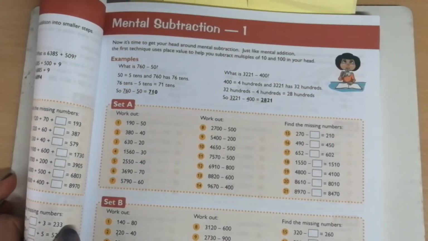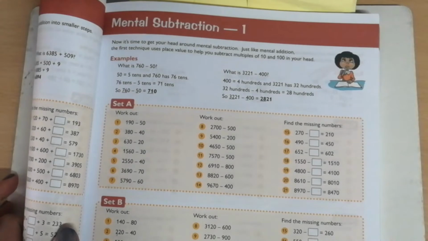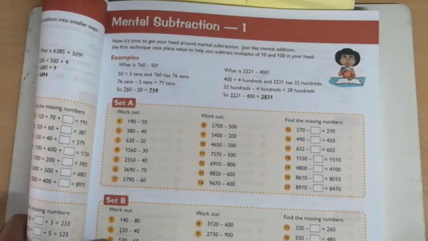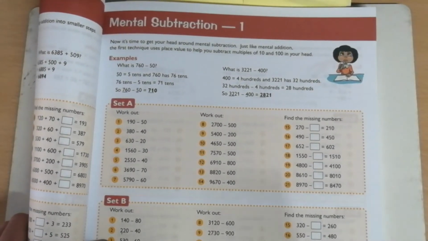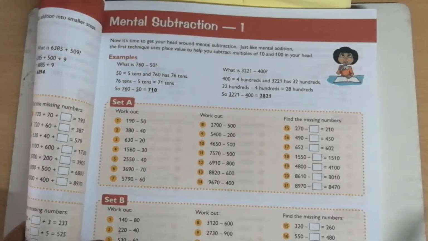For today's task, we're going to be looking at mental subtraction, and I'm just going to run through a few ways and methods that you could use to solve these problems today. It's a very similar structure to what Miss Bradford showed you yesterday, but we're just going to have a look at some questions. So on set A, let's look at the first question of 190 take away 50.